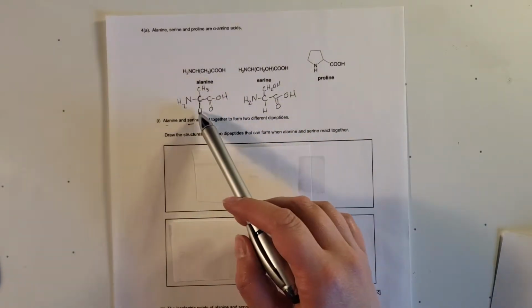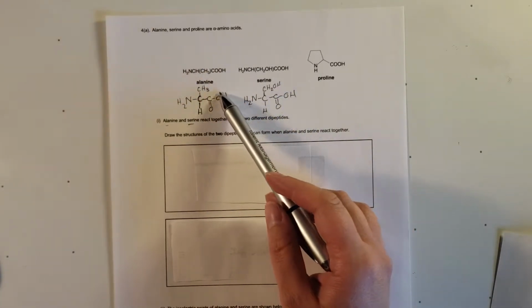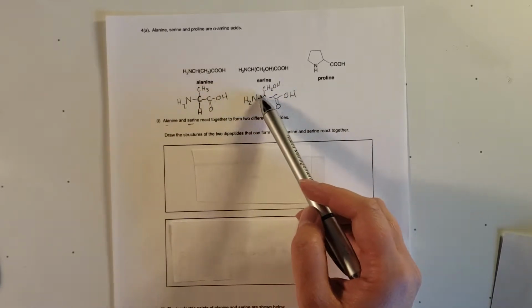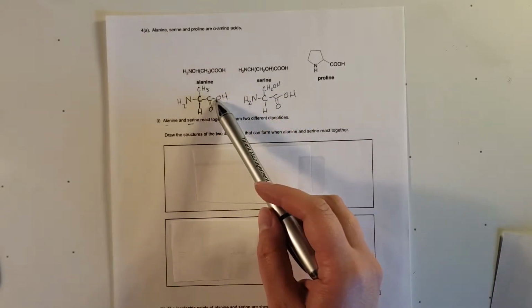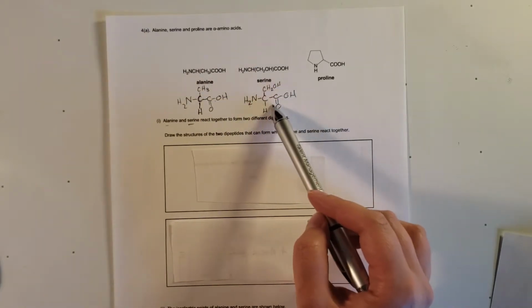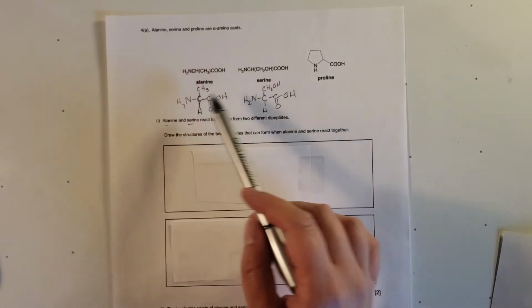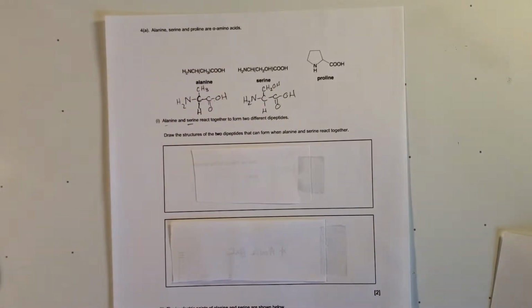So if we look at the structures here, we can see that with our carboxylic acid group, that OH can leave and bind with this amine, so that nitrogen where one of the hydrogens leaves. So we can have a linkage here. Or we have a carboxylic acid group here where that OH can leave, and our linkage could actually be between this carbon and that nitrogen. So we will have two different products because those different linkages will result in different dipeptides.